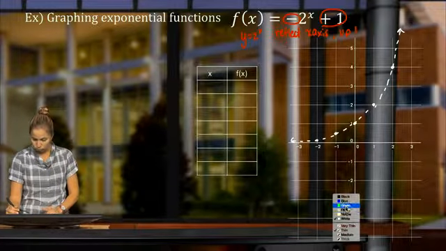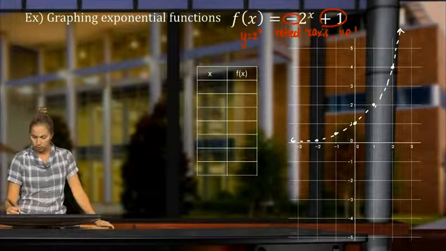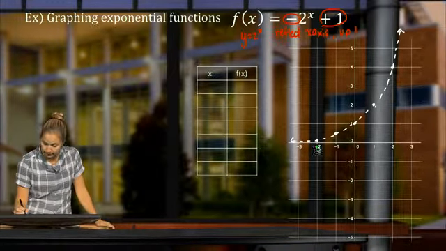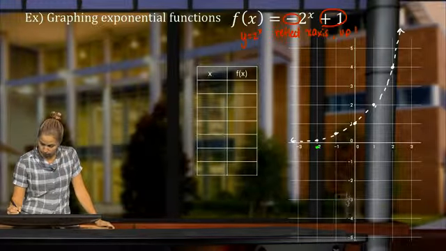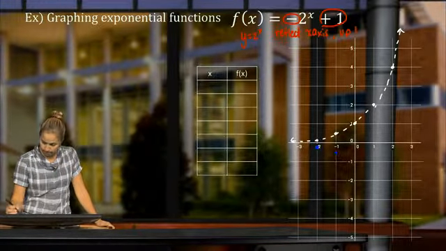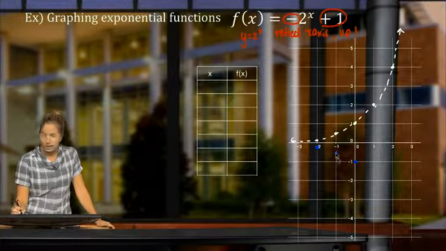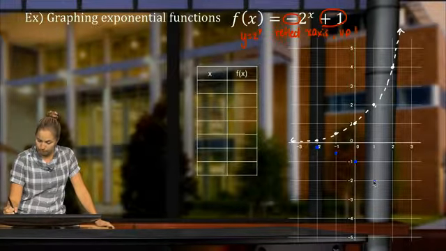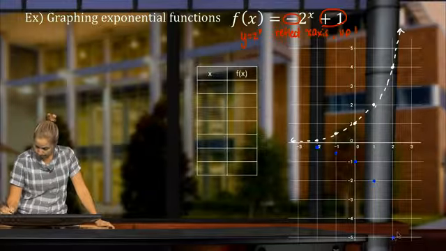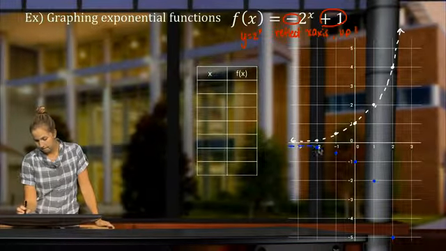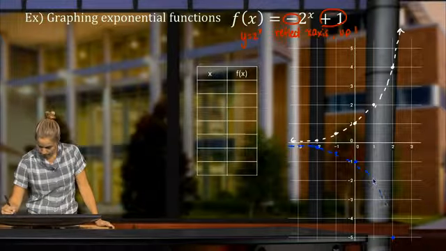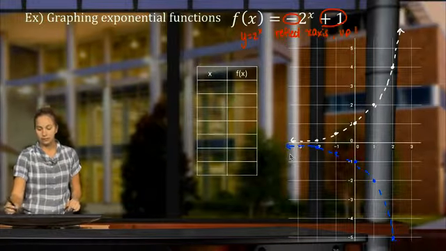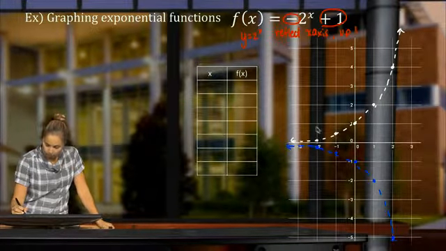So I'm going to show first a graph in, well, let's use blue. The graph in blue is going to be our reflection about the x-axis. So all I'm doing is taking those original points and flipping them about the x-axis, and these are the points that we have in blue here. And now I'm going to take all of those points and shift them up 1.